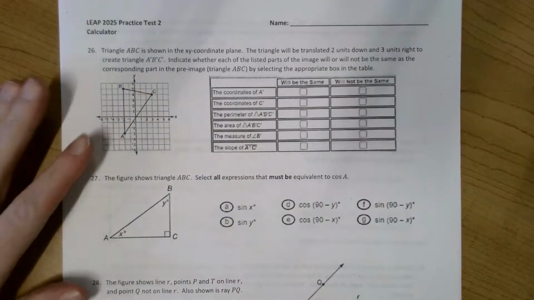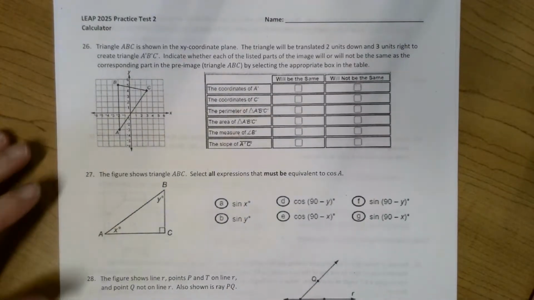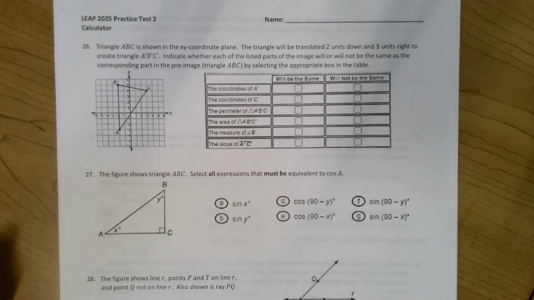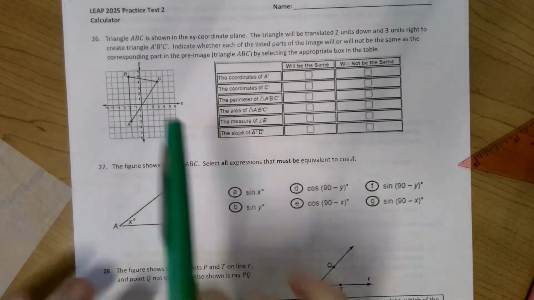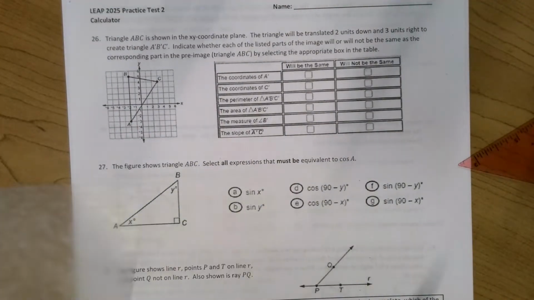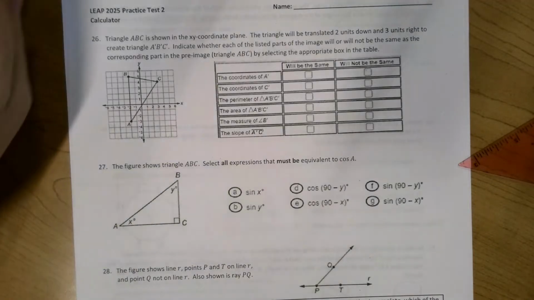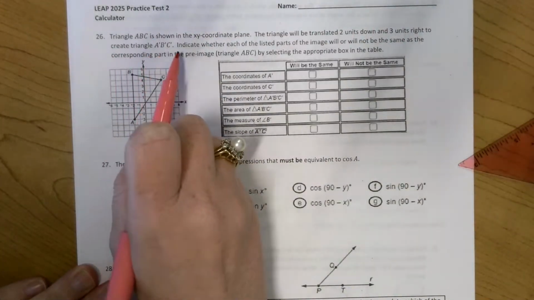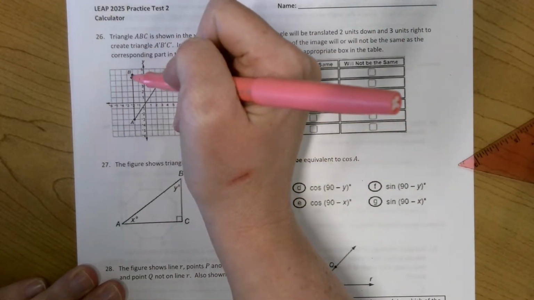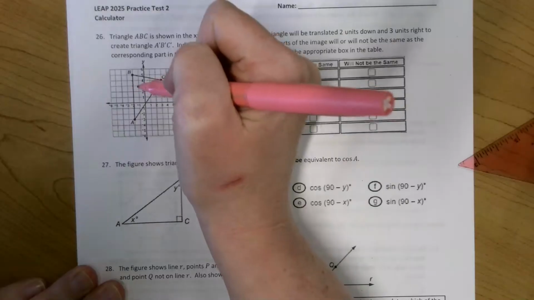All right, so we are starting with 26. Okay, so we have triangle ABC on the XY coordinate. The triangle will be translated 2 units down and 3 units right to create triangle A prime, B prime, C prime. So each point is going to go 2 units down, 3 units right.